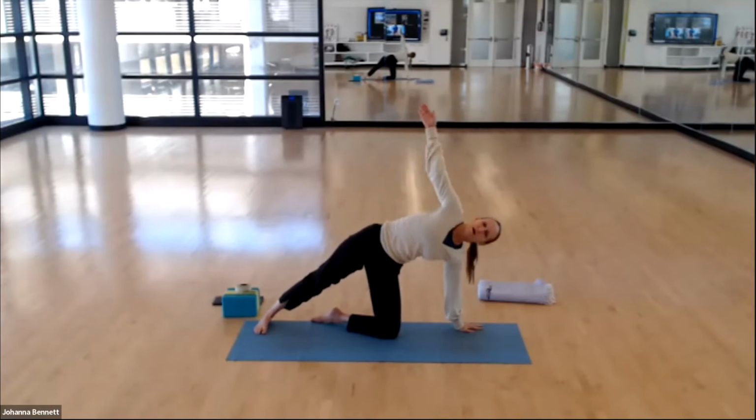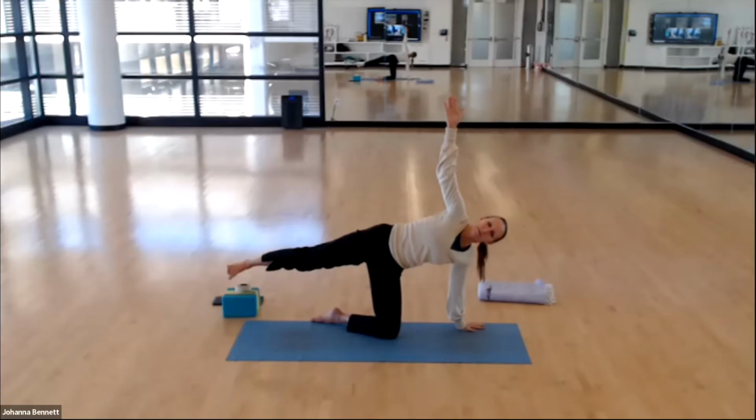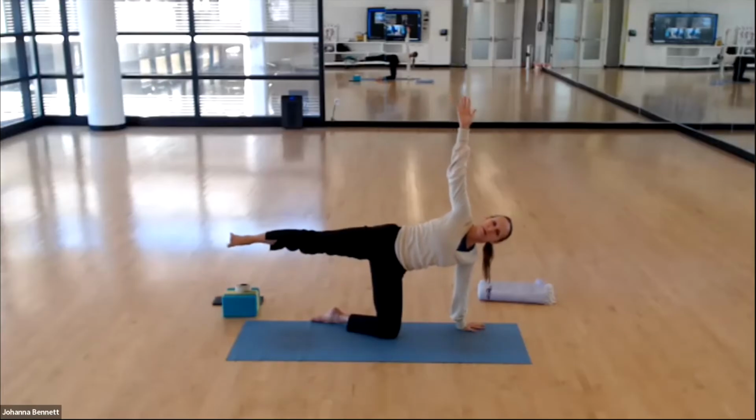Yeah, reach the right arm up. Look up. Yeah, good. And move your left ankle towards the left side of the mat. That'll help balance. And then now maybe lift the right leg up. Press through the foot.